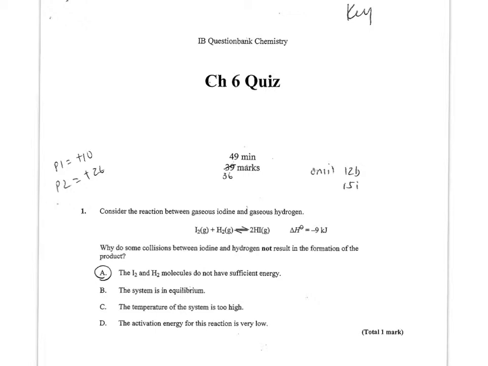And remember, there's 3 requirements. They have to collide, they have to have sufficient energy, or at least have activation energy, and they have to have the right orientation. So when you look at these 4 choices, A says they do not have sufficient energy, which would be correct. Equilibrium has nothing to do with it.